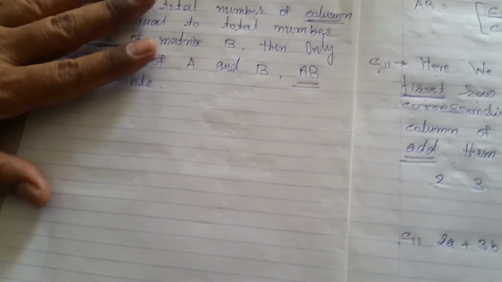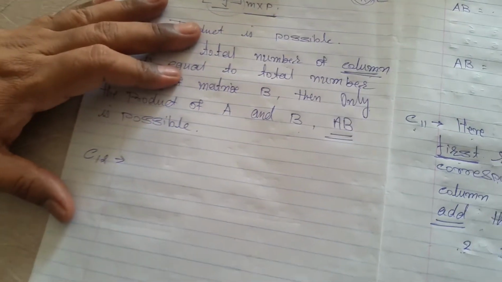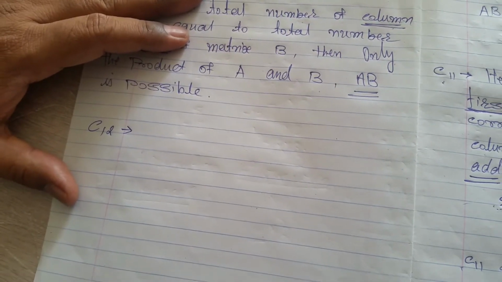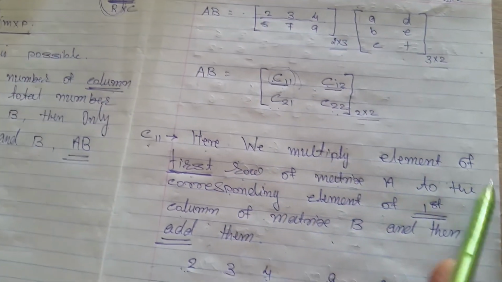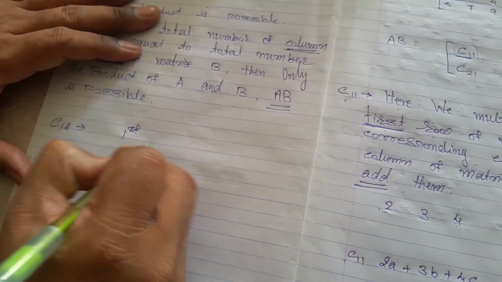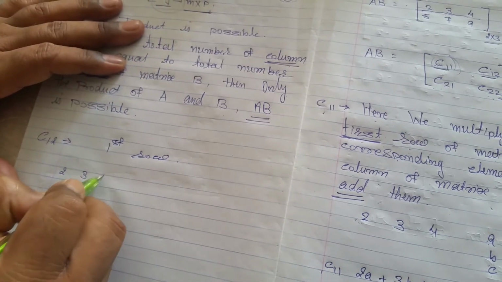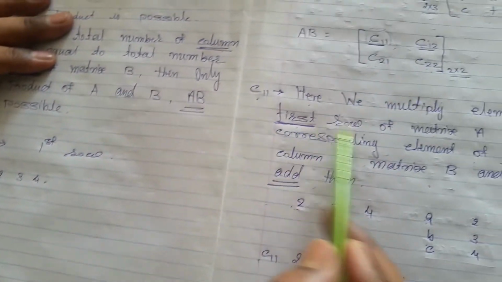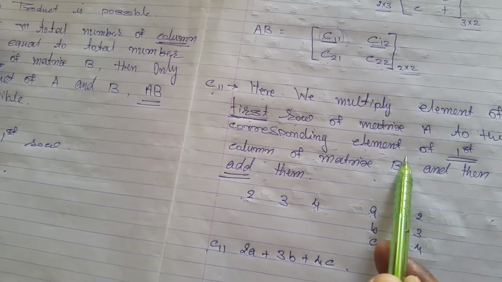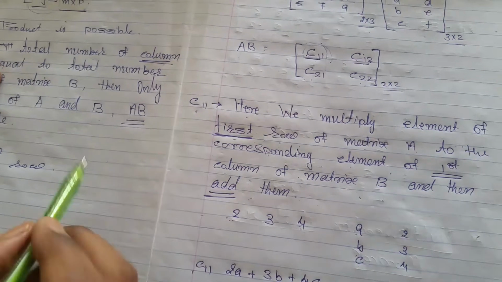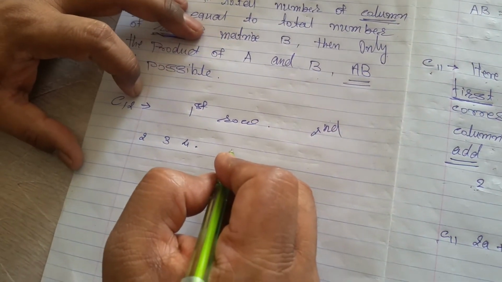In a similar way, if I take C12, what is the statement here? Now please write in the notebook. The same thing: we multiply the elements of the first row, which means 2, 3, 4, of matrix A to the corresponding elements of not the first column but this time the second column of matrix B. What is the second column this time?